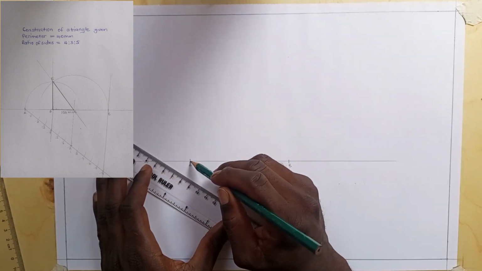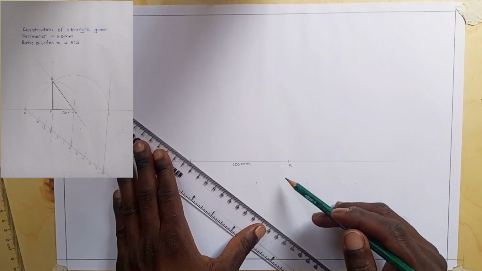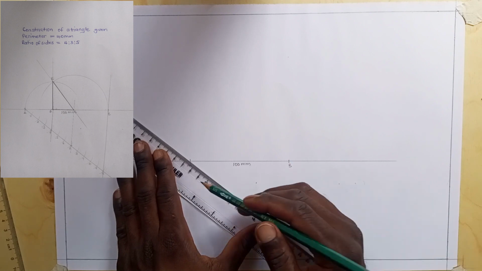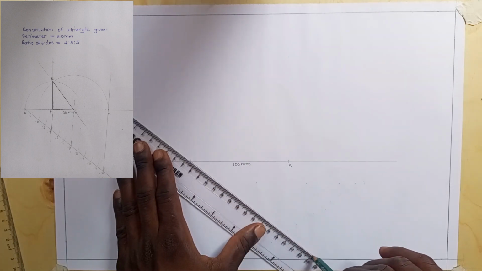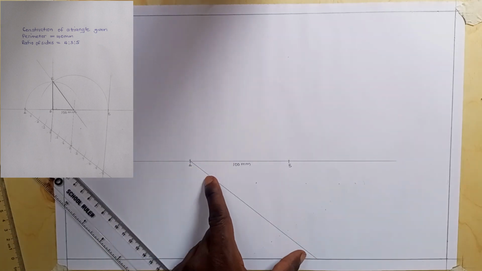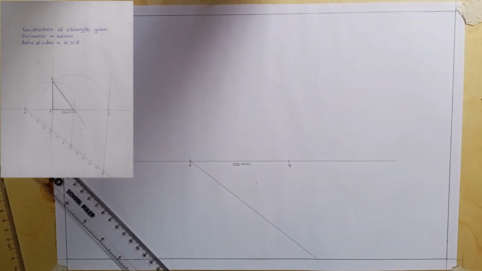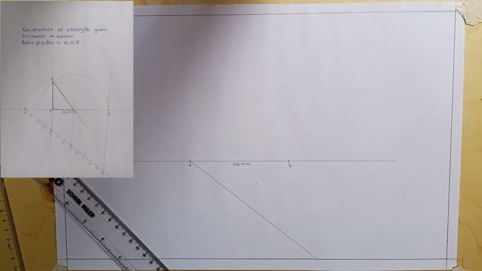So after that, I'm going to draw a slanting line here from point A. You can either choose to draw it from point B, either way. So this line here is the line that I'm going to divide into the ratio that we're being given, which is 4, 3, and 5. When you add up those ratios, it will come up to 12. So we shall divide the slanting line into 12 equal parts.